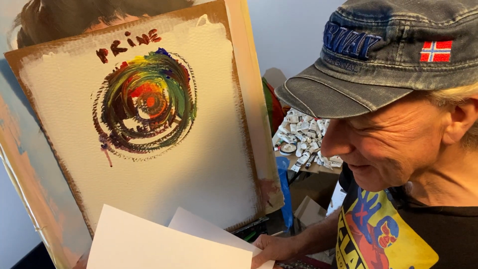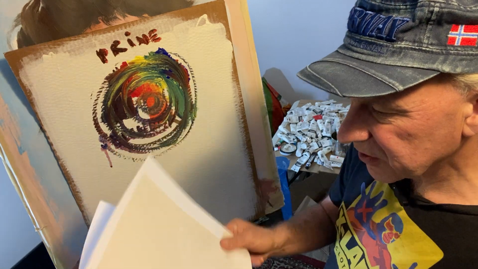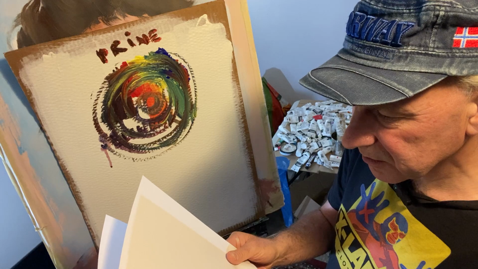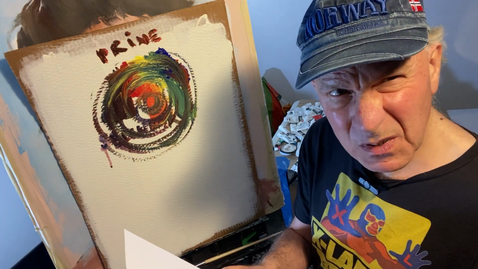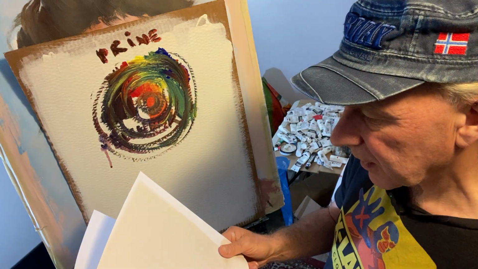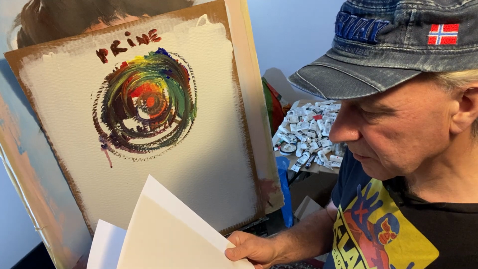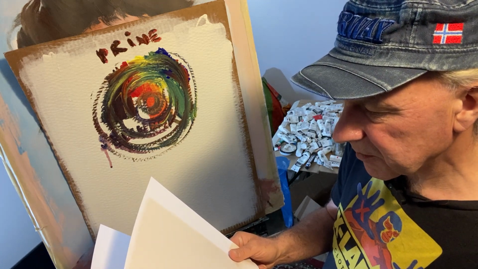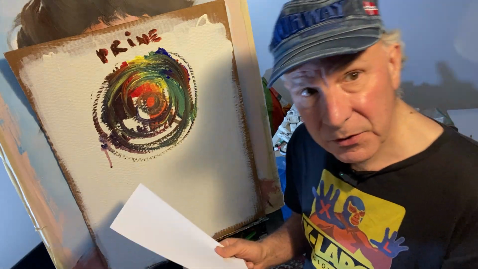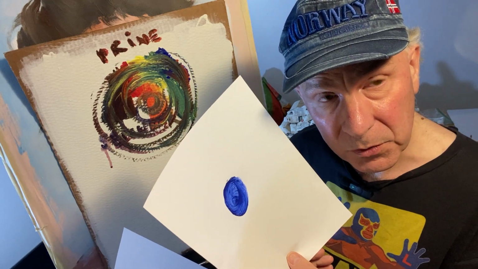And then, after staring at it for a while, you put a blank sheet in front of it, and you let yourself see the after image. Just don't focus, just let the after image come into your brain. When I look at the after image from looking at the blue for a minute or so, the after image on the blank sheet in front of my eyes is a yellow circle. The reason for that is yellow is the opposite color of blue.